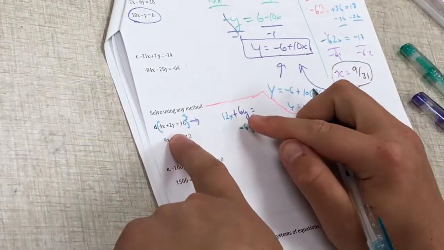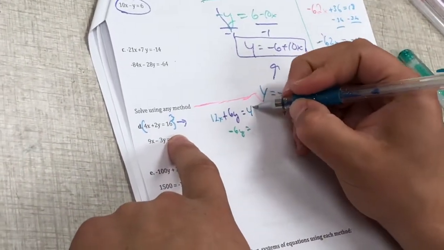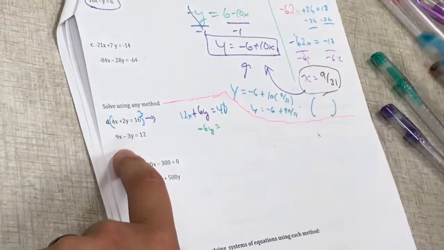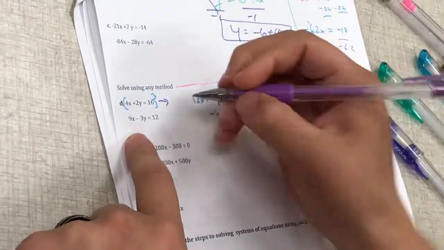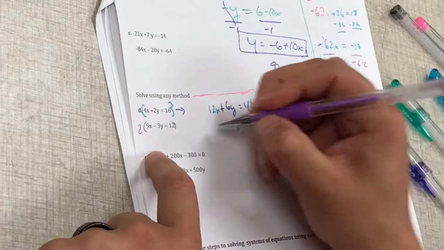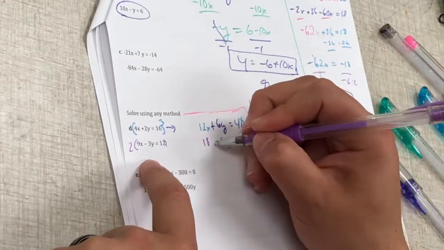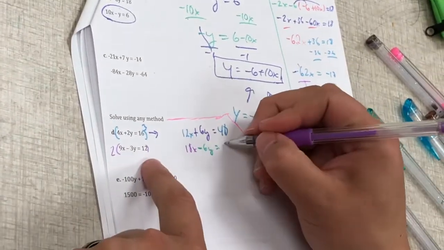I did 2 times 3. And then I get 16 times 3 is 48. On the bottom, I have to multiply by 2. So I'm going to get 18x minus 6y equals 24.